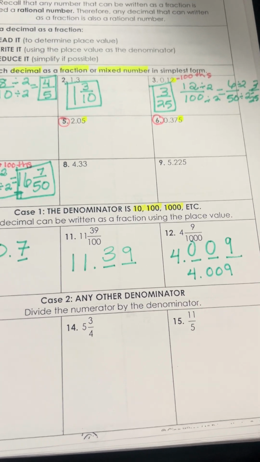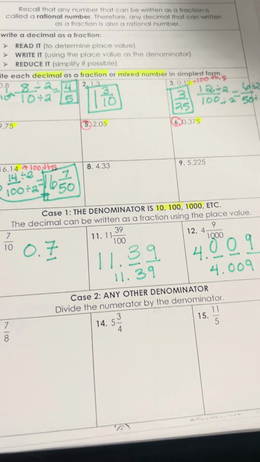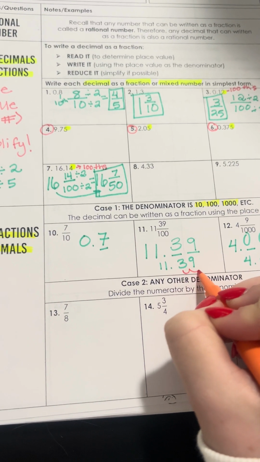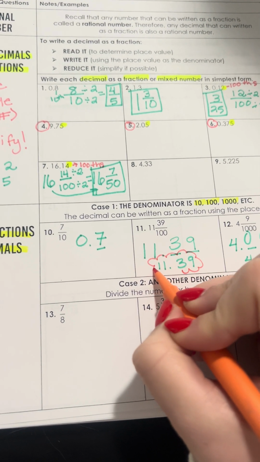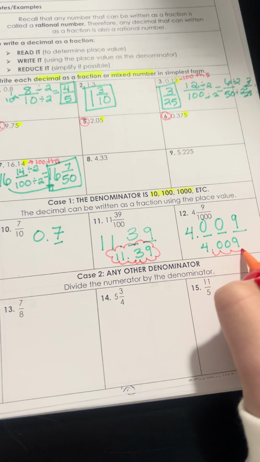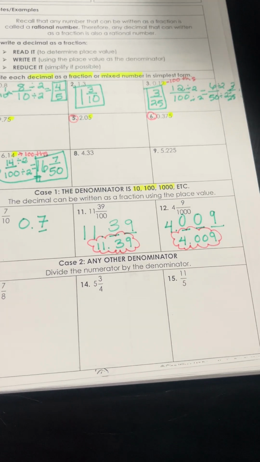Like I said, it's not all as easy as this. Sometimes you are going to have to divide. Most of the time you will. Okay? But these are our decimals when you have zeros on the bottom. Okay?